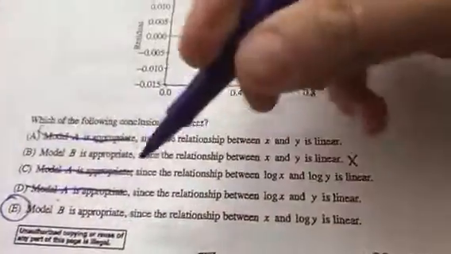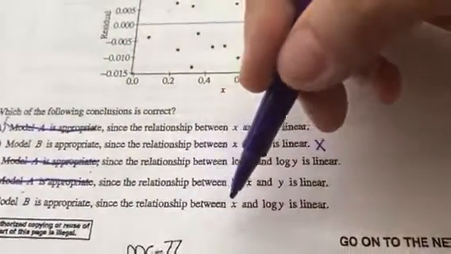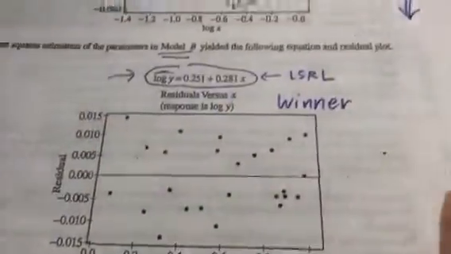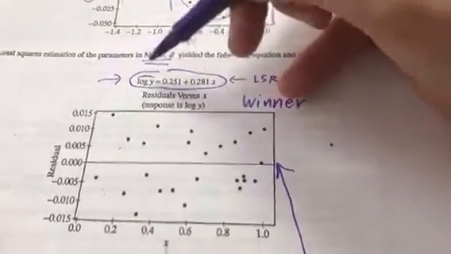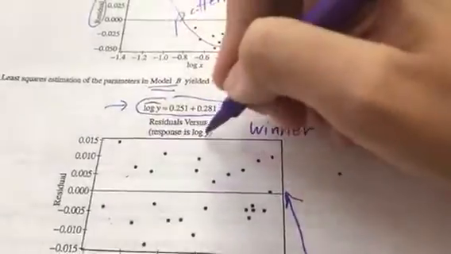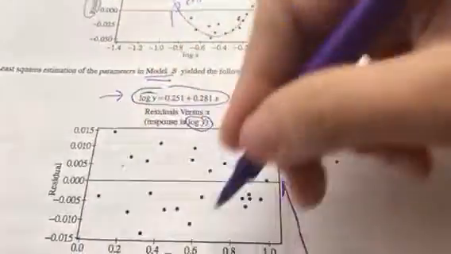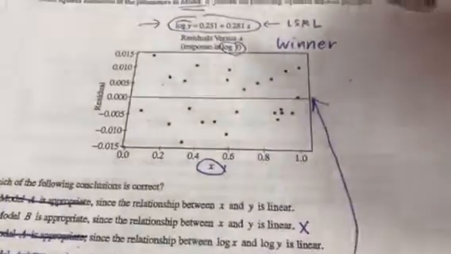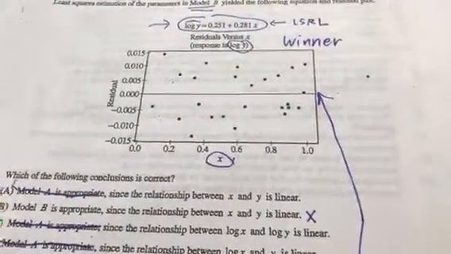Now let's look at E, which I believe is our answer. Model B is appropriate because the relationship between x and log y is linear, and it does appear that because they graphed x versus log y, x, and they said the response is log y, we don't have a pattern, therefore we can say that that's going to be linear, and this is a usable least squares regression line equation. Now let's go to the next question, 156.